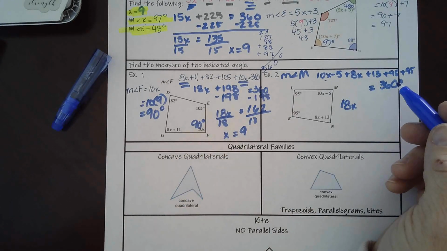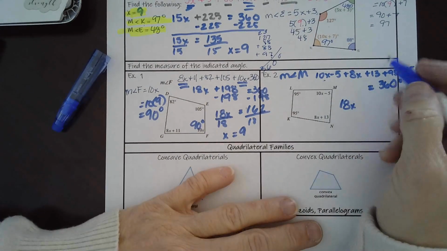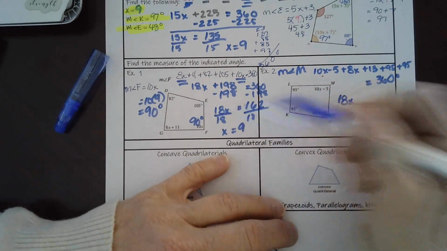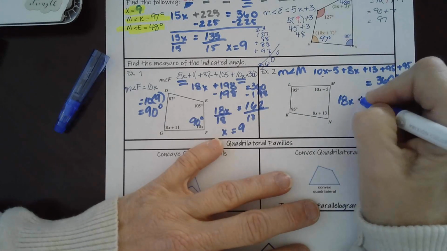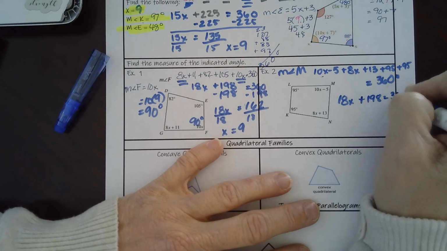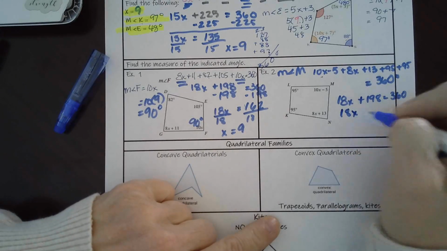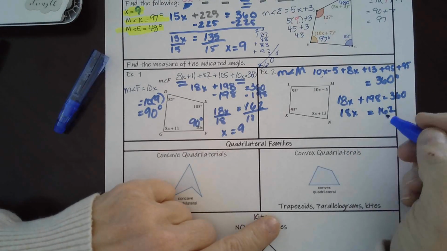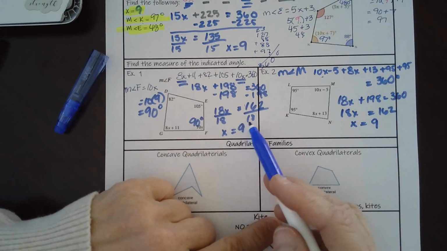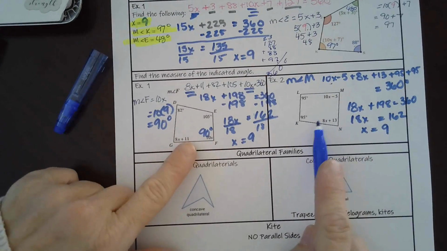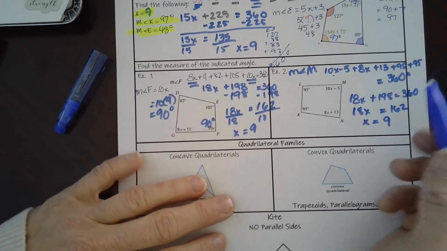So, let me think about this a minute. So I'm just going to continue. I think it's just a coincidence that our information turns out to be the same. But this is going to give me 18x plus 198. And that equals 360. Just like over here, I subtract the 198 and we get 162. And when we divide, we get x equals 9. Okay, so this is very ironic that I have two examples where all the math looks the same. But anyway, we'll continue.